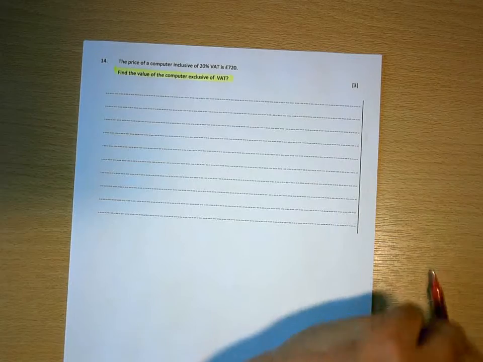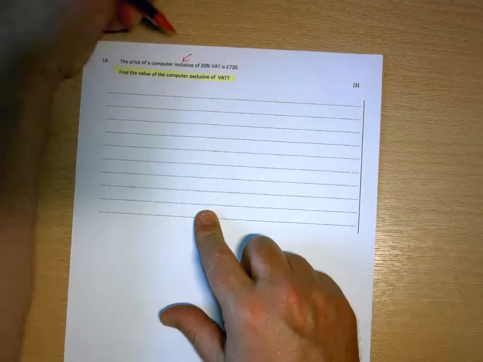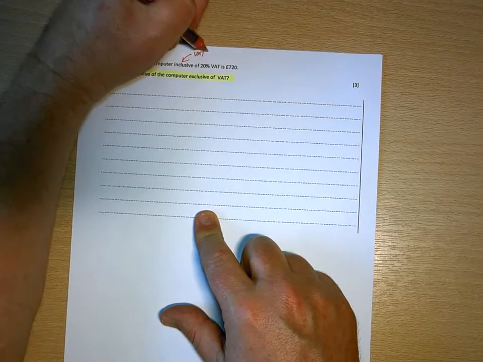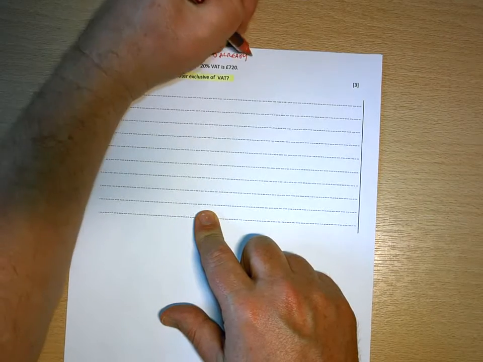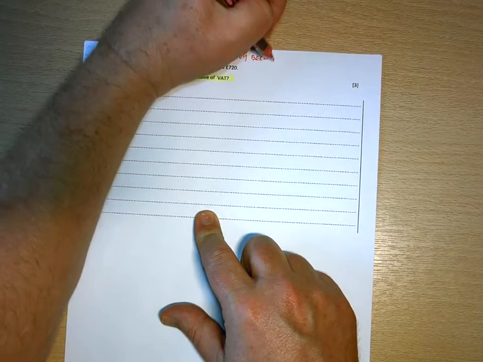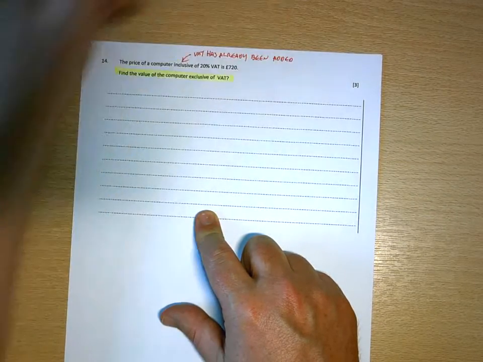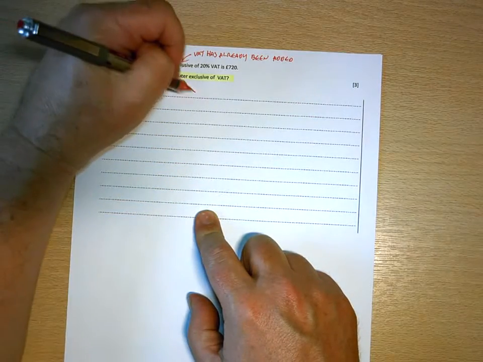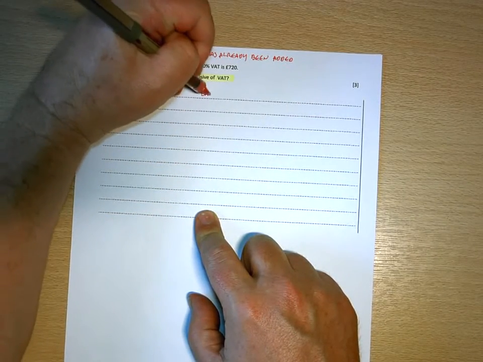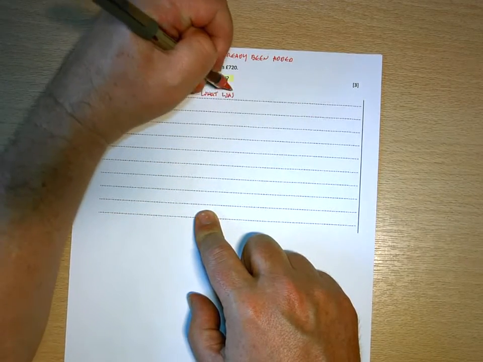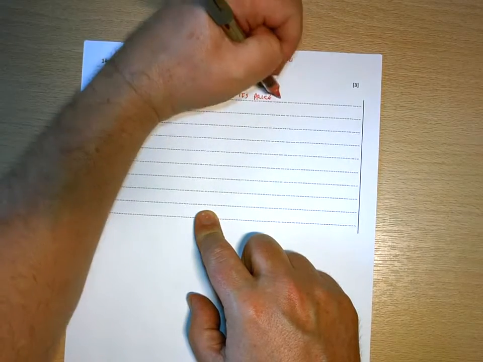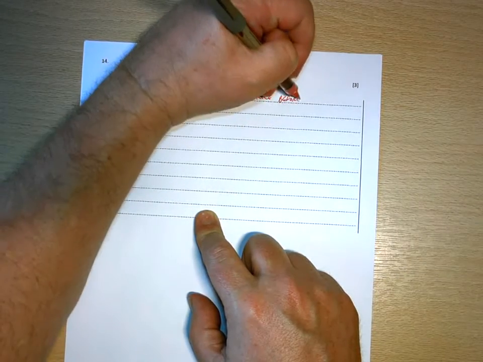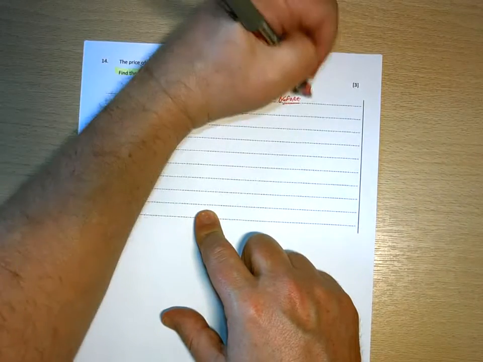So inclusive means the VAT has been added, and exclusive means what was its price before the VAT added.